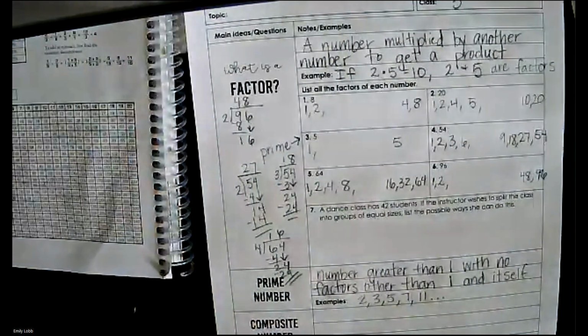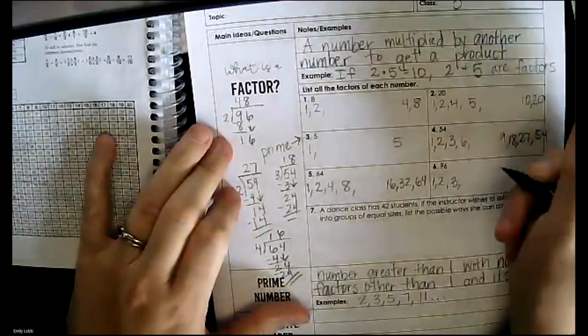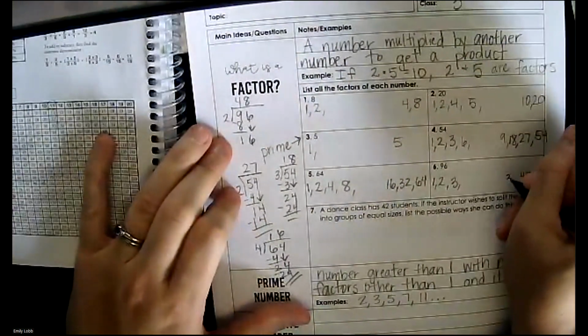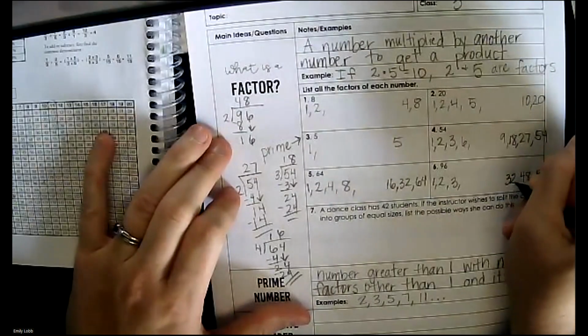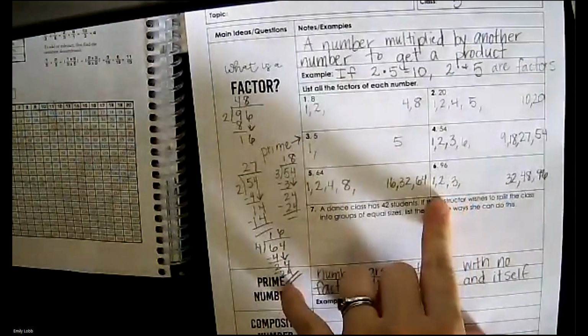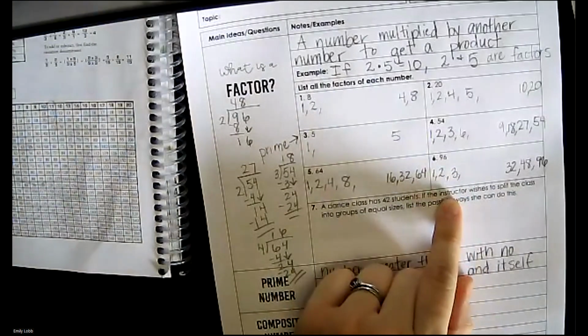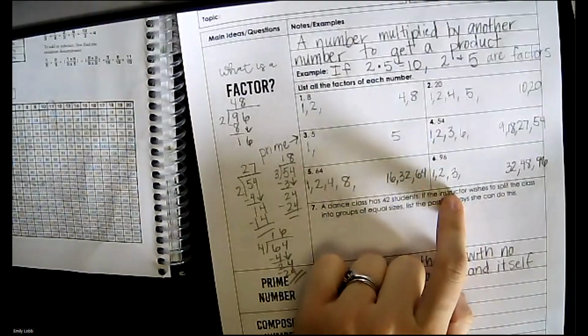What about 3? What's 9 plus 6? 15. 1 plus 5 is 6, so it should be divisible by 3. How many times does 3 go into 9? How many times does 3 go into 6? 32. All right. 1, 2, 3. How about 4? 4 actually works.